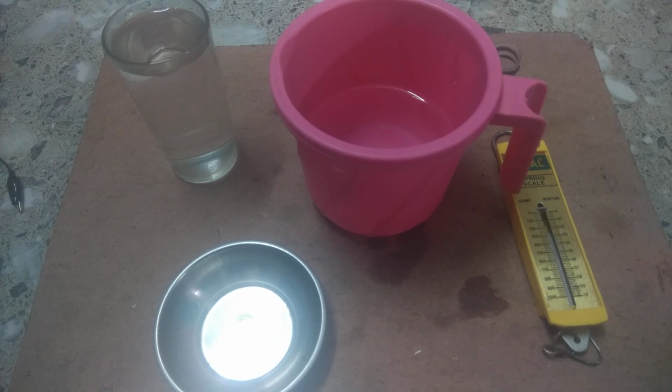Again, Archimedes principle states that the upward buoyant force that is exerted on a body immersed in a fluid, whether fully or partially, is equal to the weight of the fluid that the body displaces. This is the Archimedes principle. Now we prove this principle in an experiment.